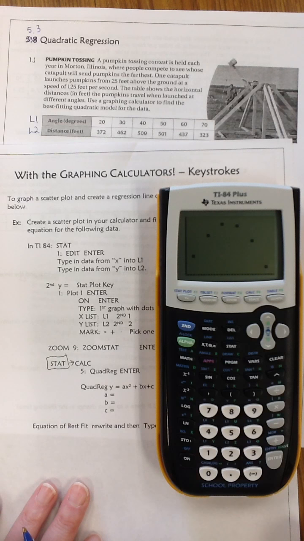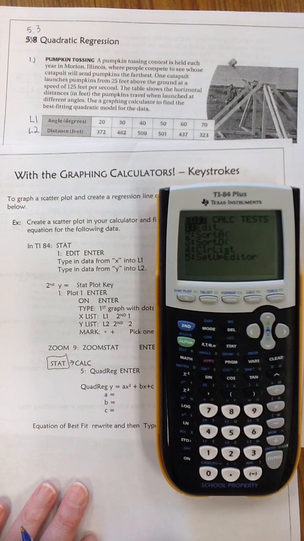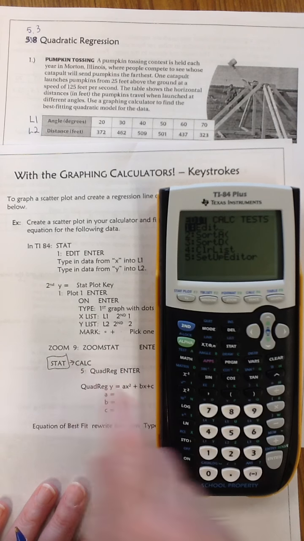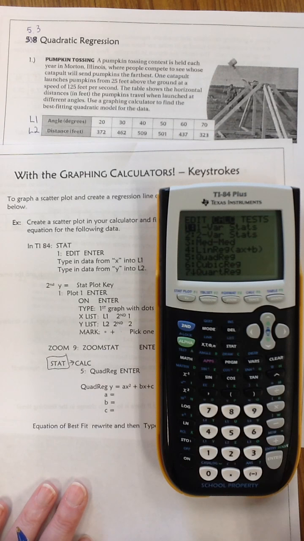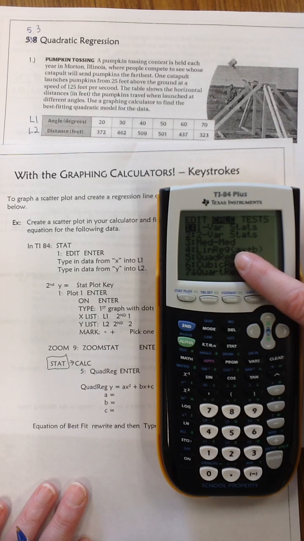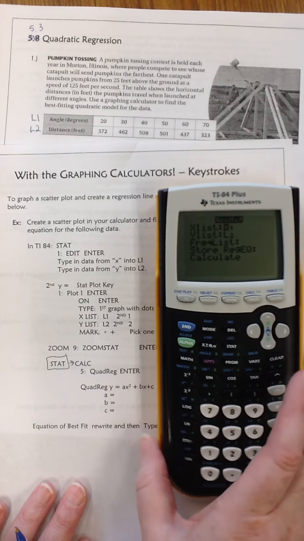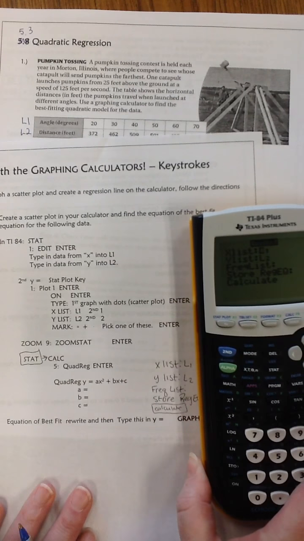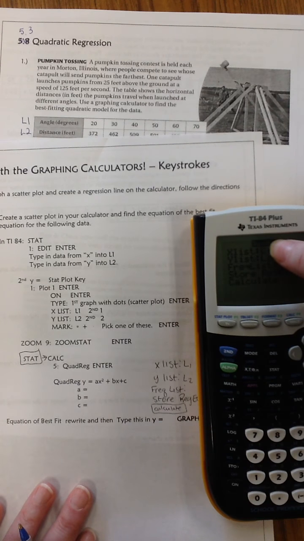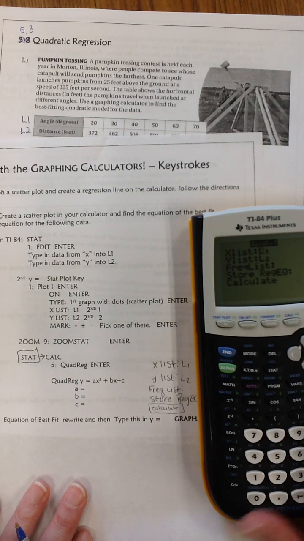So now, to do quadratic regression, we're going to go back and hit the stat button. We're going to arrow over to the calculate menu. Last time we chose number 4, linear regression. Now we're going to choose number 5, which is quadratic regression. Make sure your X list is L1. If it's not, do second 1. Make sure your Y list is L2. If it's not, do second 2. Make sure your frequency list is blank.